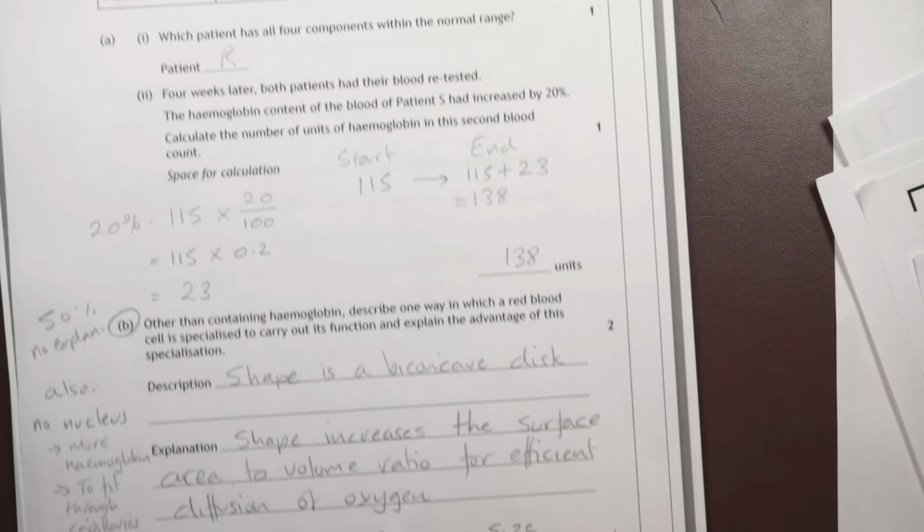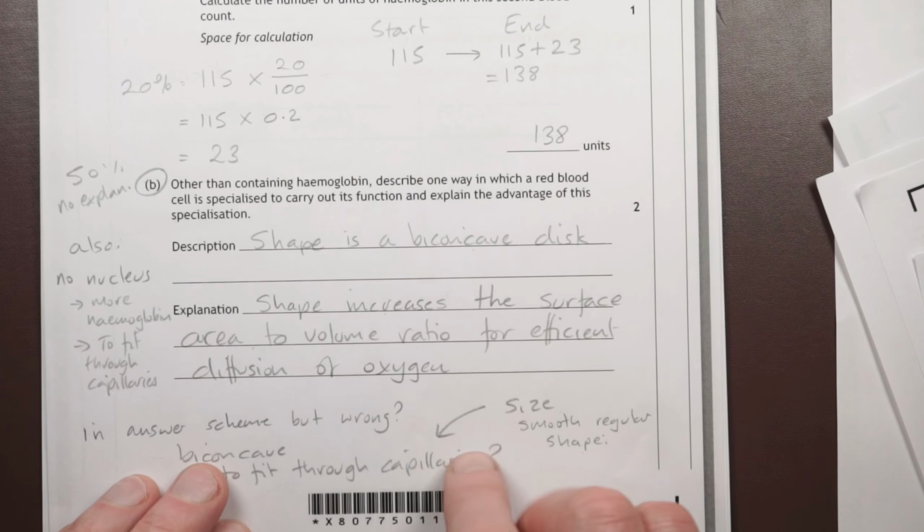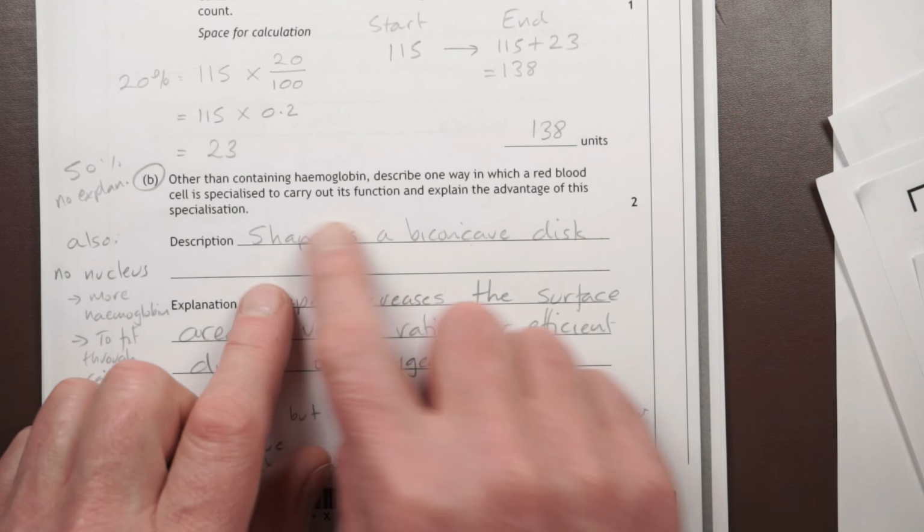This is a bit of a strange question, this one. It was rather strange, some of their answer scheme stuff. I thought this answer was, we'll come to that, okay?